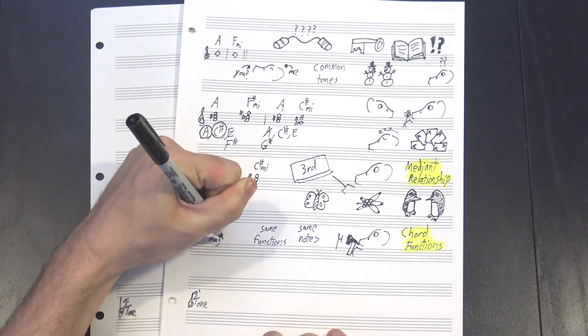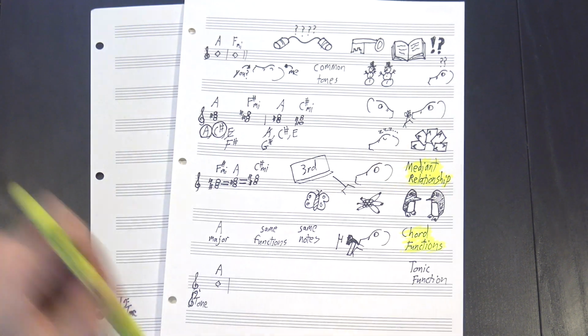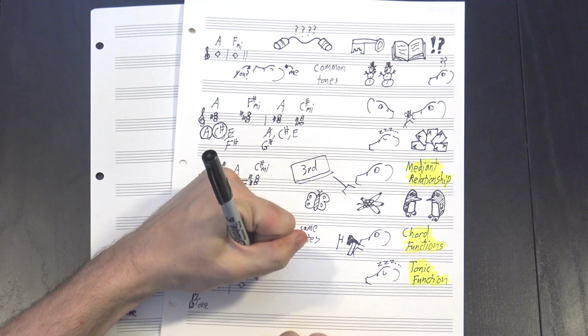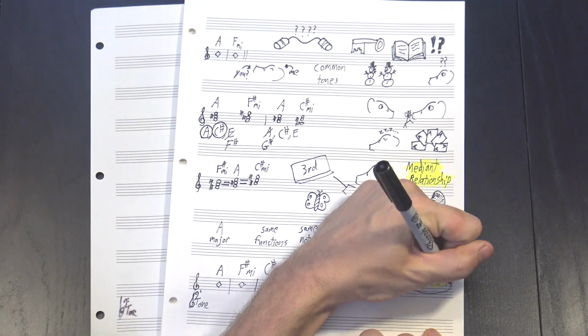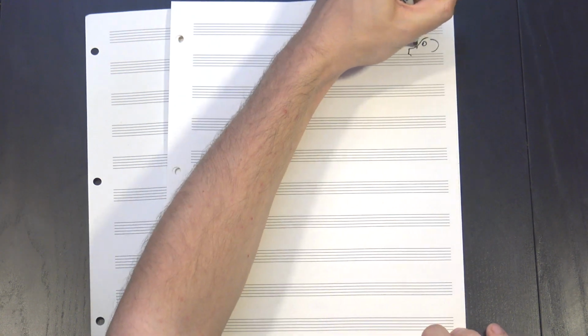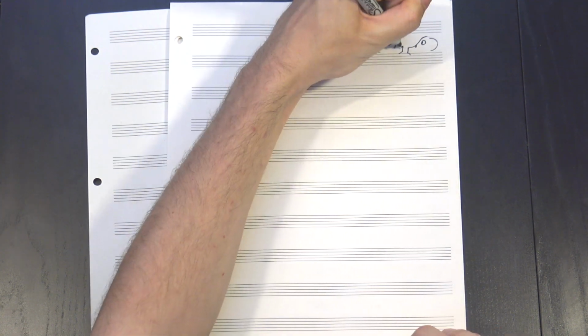For instance, in the key of A major, the 1 chord has tonic function, meaning it's at rest, and its mediant chords, F sharp minor and C sharp minor, also usually have tonic function, partly because they just sound so much like A major. But just because two chords have a mediant relationship doesn't mean they're all that similar.